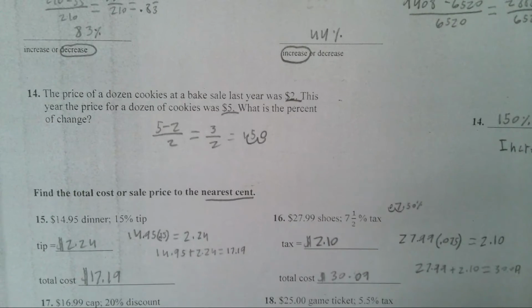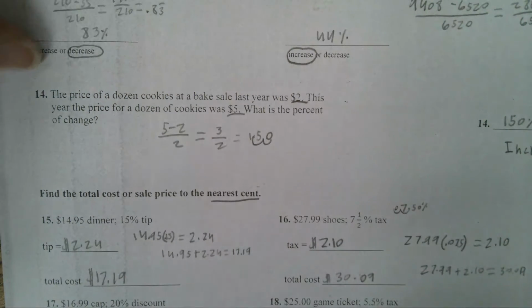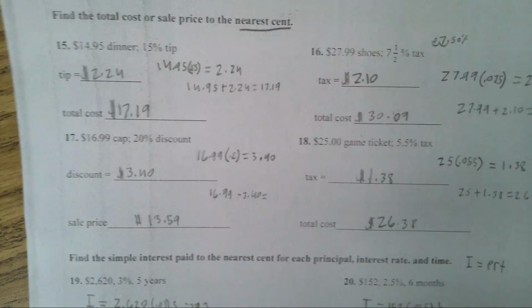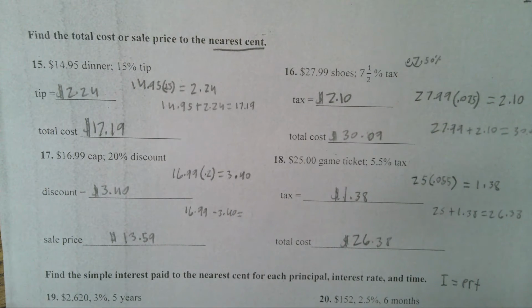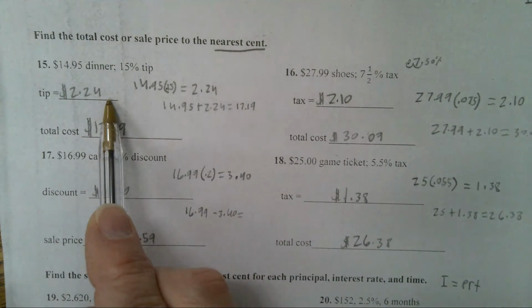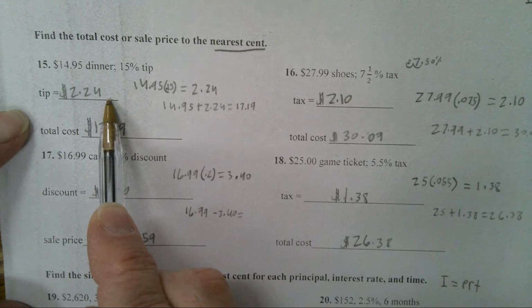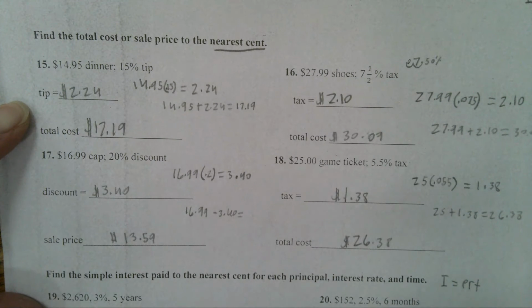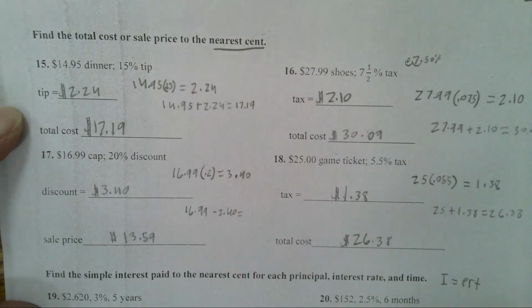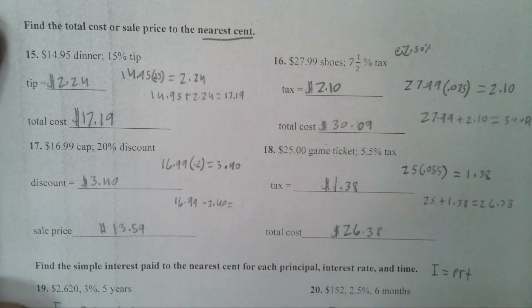Any questions? All right, the next one is find the total cost. Some of you are still confused when it comes to these. The tip, I didn't want 15%. I want what 15% of $14.95 is, which we practiced on 2 worksheets. So you take 0.15 times $14.95, you get $2.24. That is your tip. Then you add the tip to your cost, and you get $17.19.